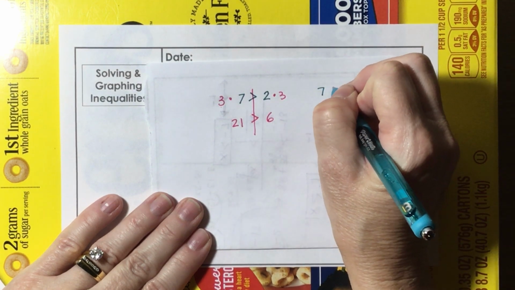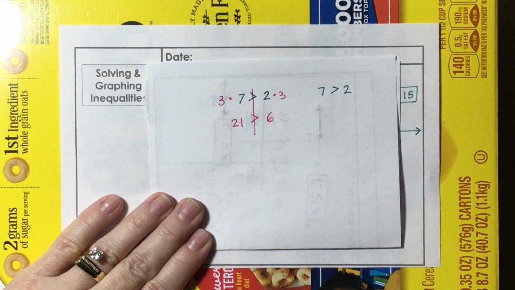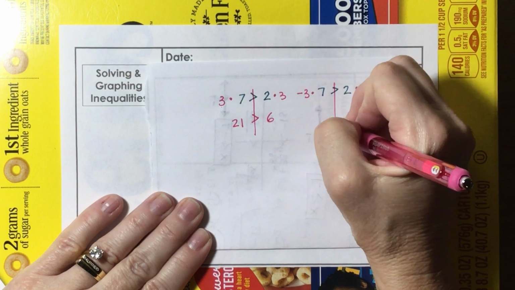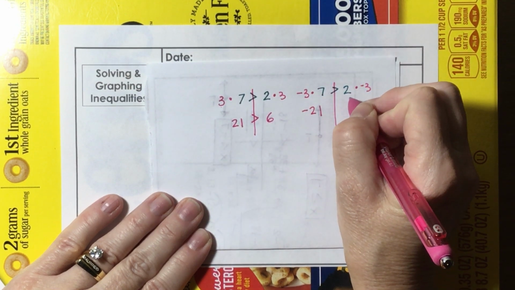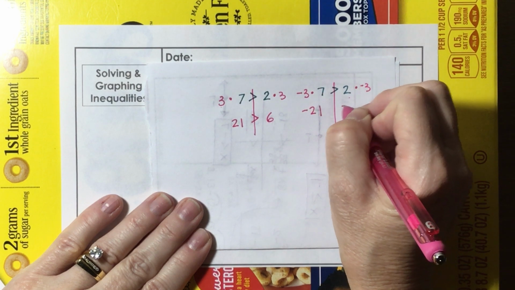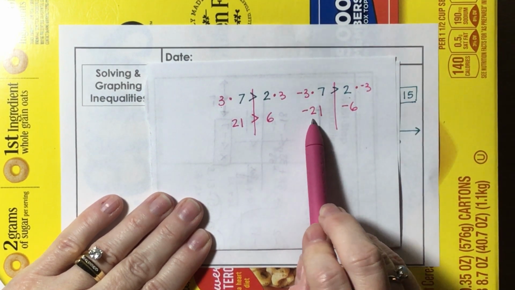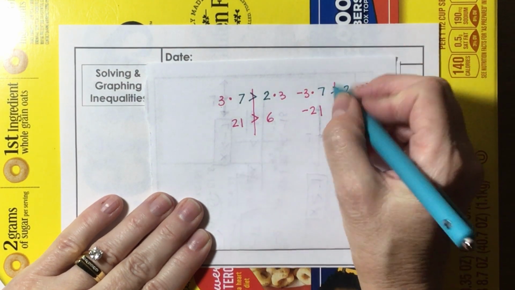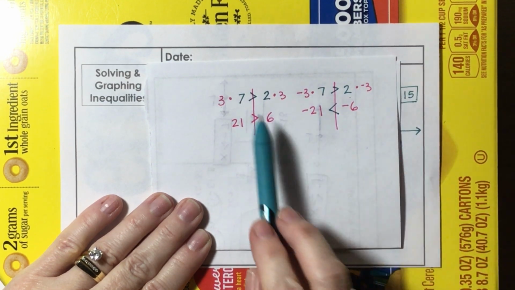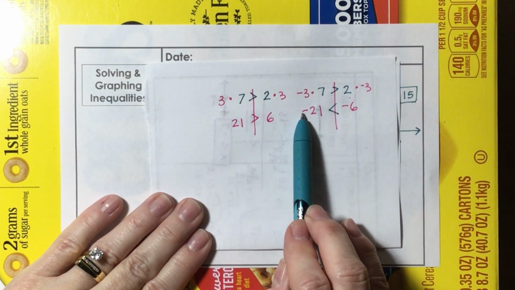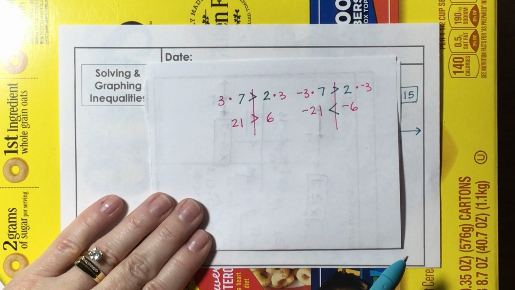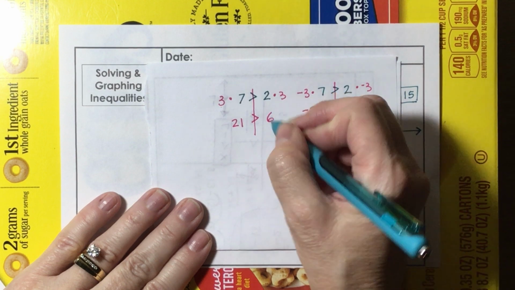Well, let's do 7 is greater than 2, only this time let's multiply both sides by a negative 3. So now we have negative 21, and 2 times 3 is 6, a negative 6. But is negative 21 greater than negative 6? It's not. So in order to make this a true statement, we would have to flip the sign. So you can see the numbers got larger when we multiplied, but now we have more negatives. So you have to remember, whenever you multiply or divide by a negative number, you have to flip the sign.